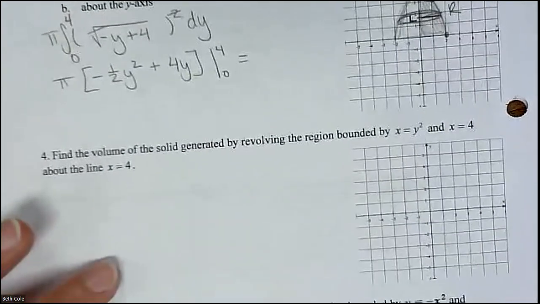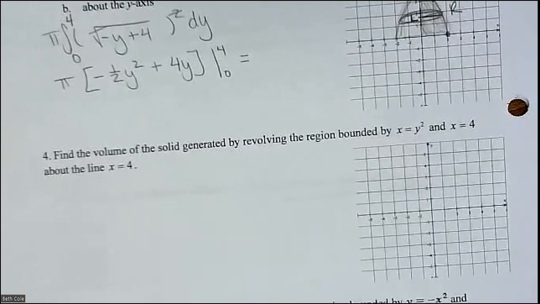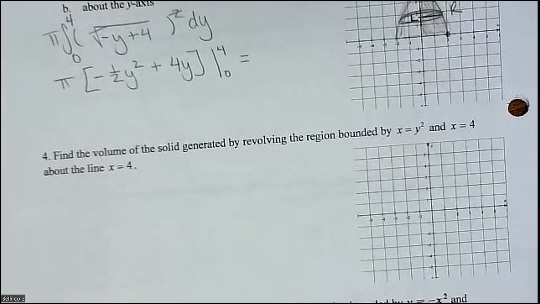All right, these last two, as a heads up, we're going to revolve around something that's not the x or y axis. It is the same process. It's just when you do upper minus lower or right minus left, one of them's not 0 anymore. Do you get what I'm saying? You shifted it. Okay, you'll see what I'm talking about when we draw it.